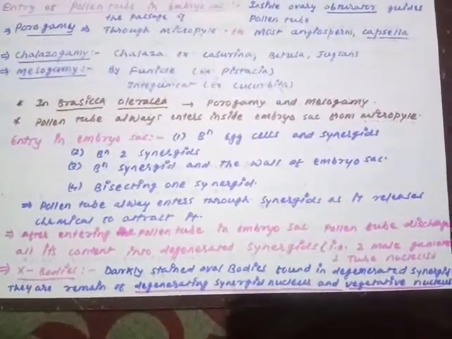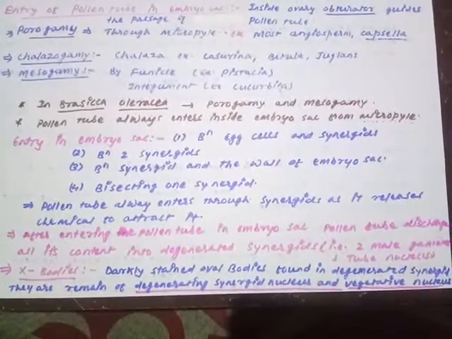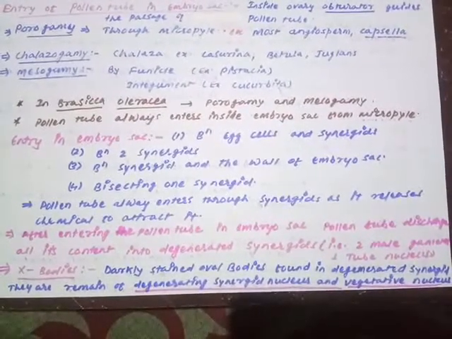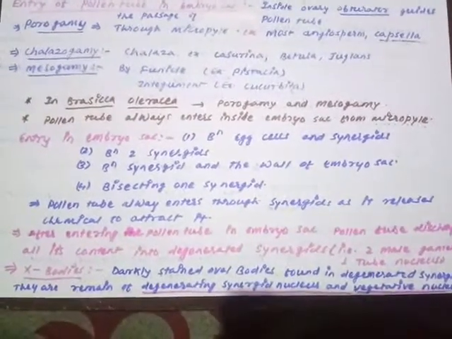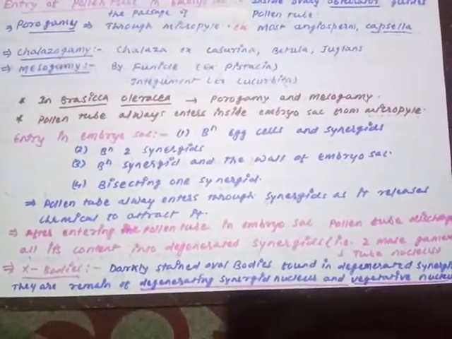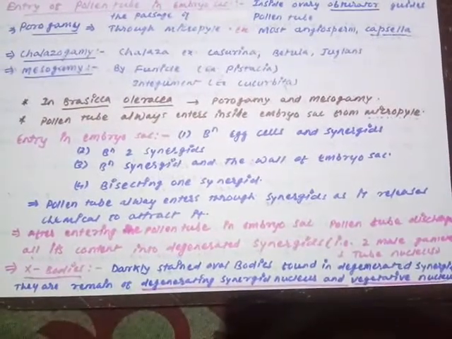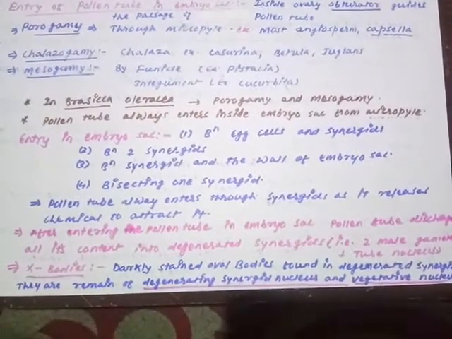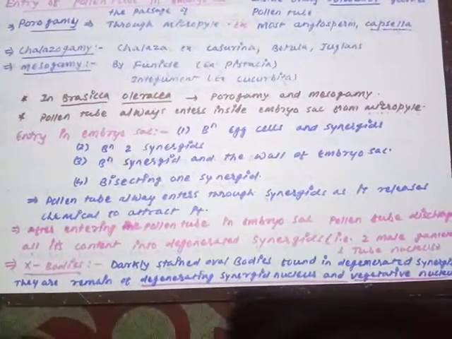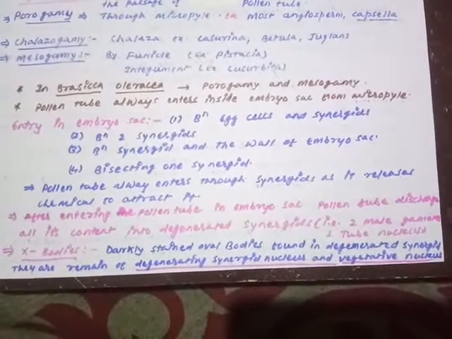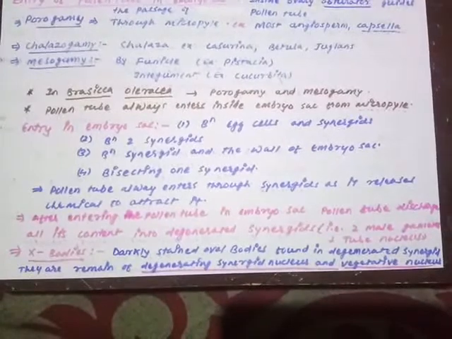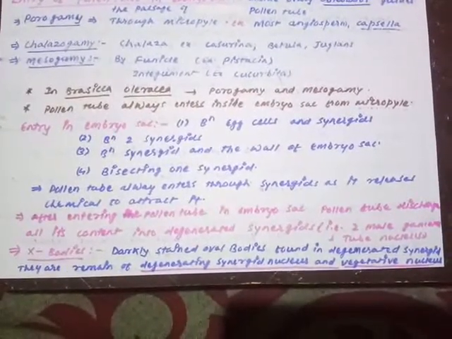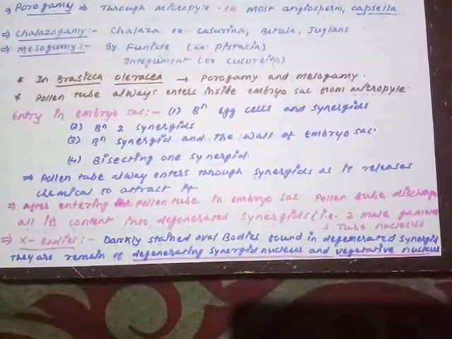Is it clear? I have just made clear two reasons why the pollen tube always enters from the direction of the micropyle. The first is that the chemical is released from the synergid only, and the second is that fertilization takes place with the fusion of male and female gamete, and the female gamete, that egg, is lying on the micropylar end only. And we have seen that X bodies are present there on the degenerating synergid, and these X bodies are what? The degenerating synergid nucleus and the degenerating vegetative nucleus.